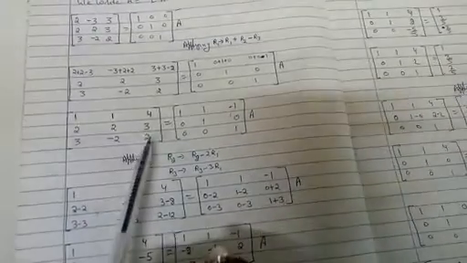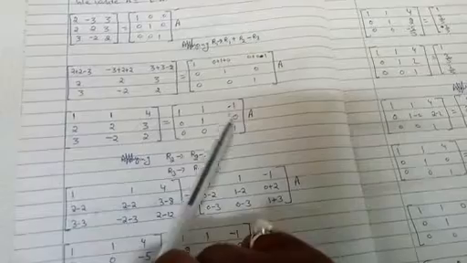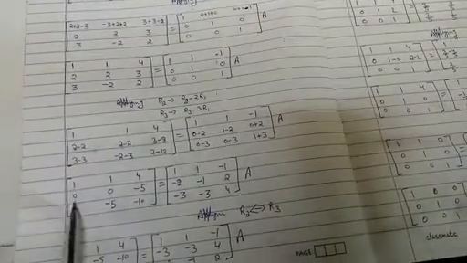Why? Because we are using this operation. Now only on row 3 we are using R3 minus 3R1. So 3 minus 3, 2 minus 3, 2 minus 12, and then 0 minus 3, 0 minus 3, 1 plus 3. So by this I got here 1 0 0. So I got this step. This is the first step. I got 1 0 0.